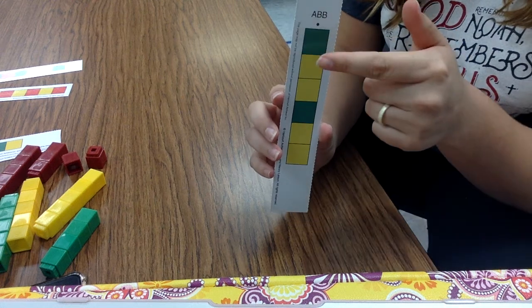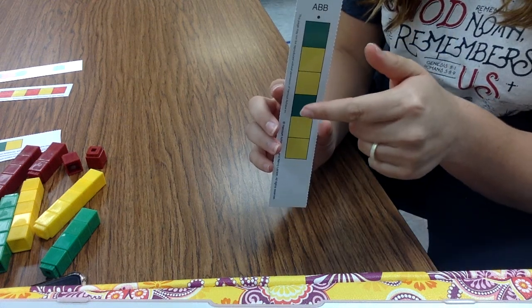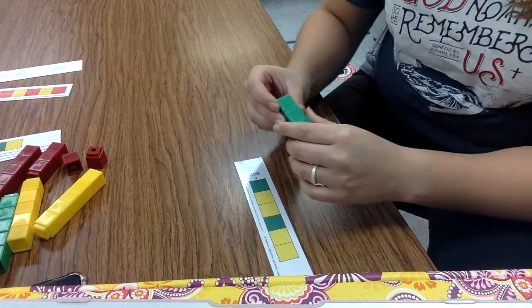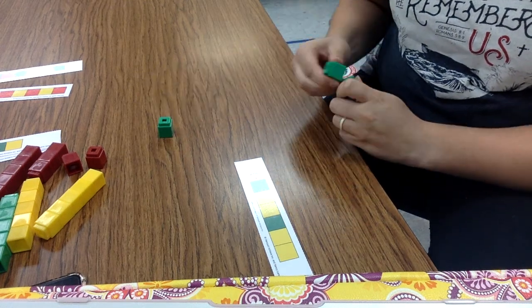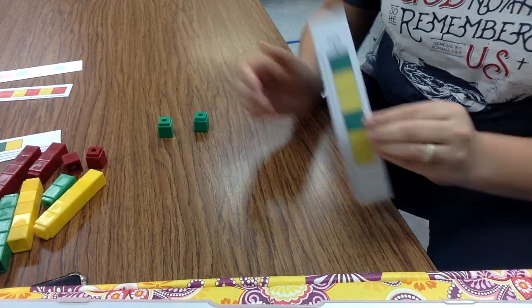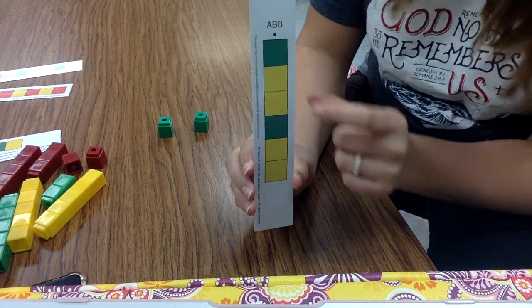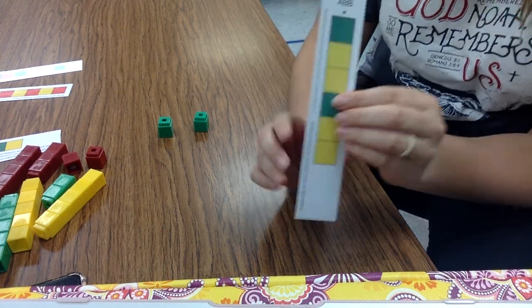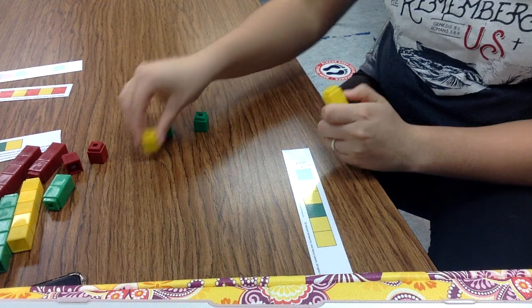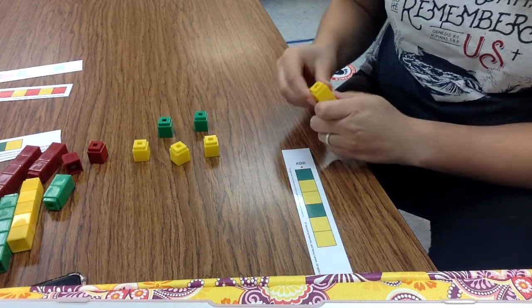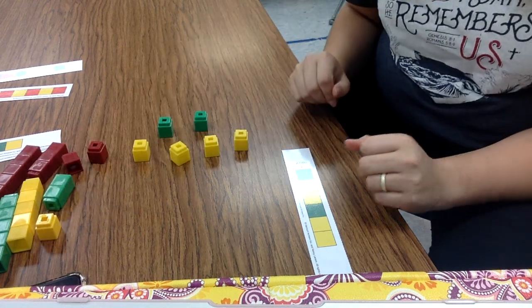Let's count how many greens we will need. 1, 2. We only need 2 greens, so let's go ahead and get those out. Now let's count out how many we need for the yellow. 1, 2, 3, 4. We need 4 yellow.